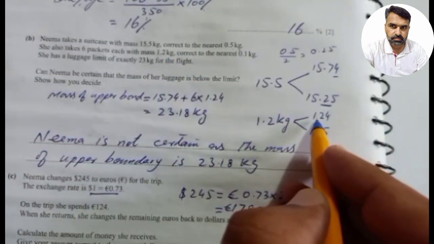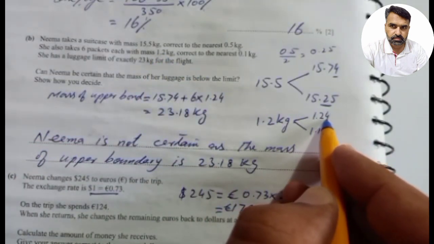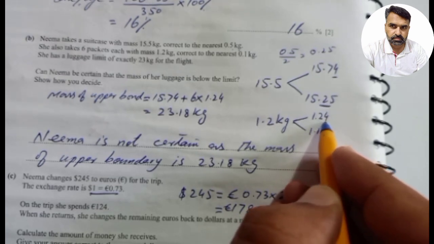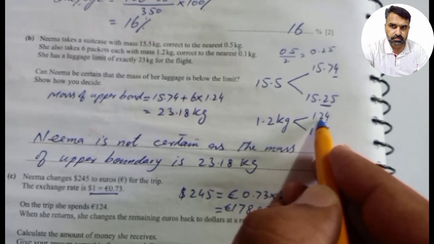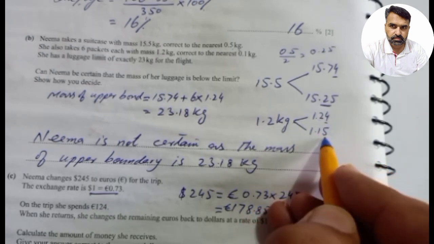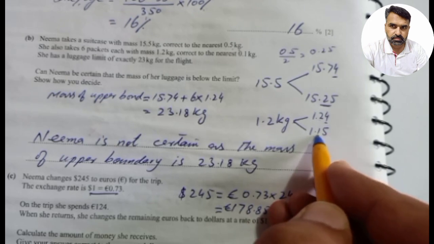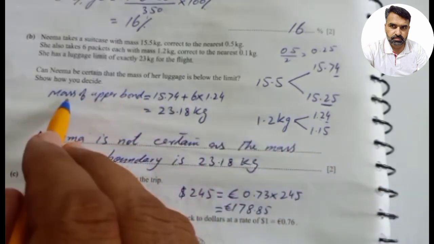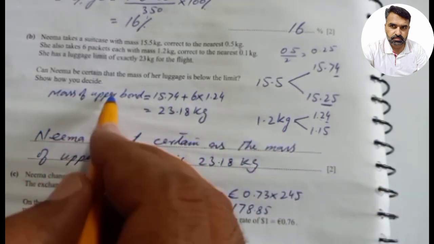That's why we have to write here 1.24. Keep in mind students, 5 is a carrying digit. If we write 5 here, then that 5 will give the carry to the next digit to make it 3. So here we have to write 4. And we have to find the mass of the upper bound.